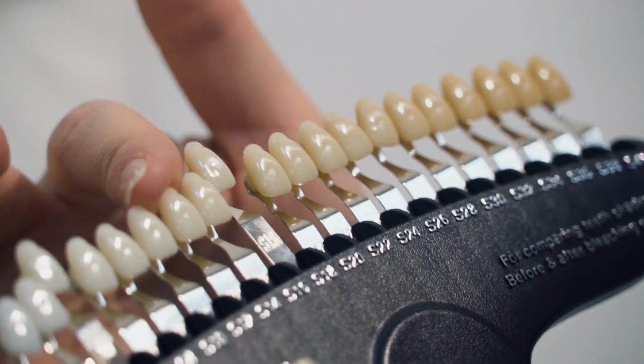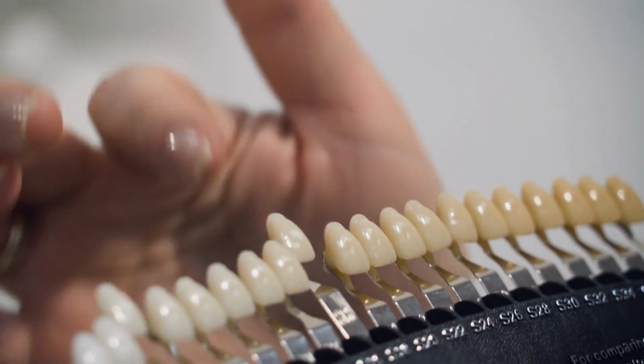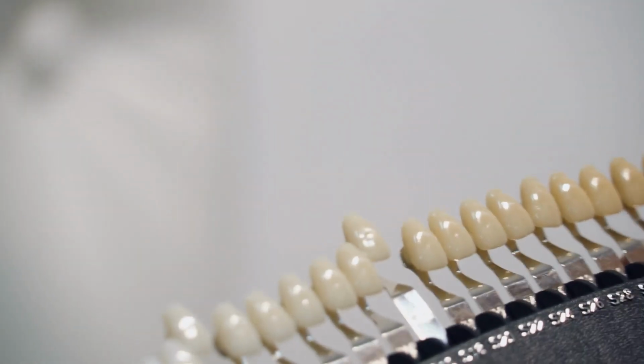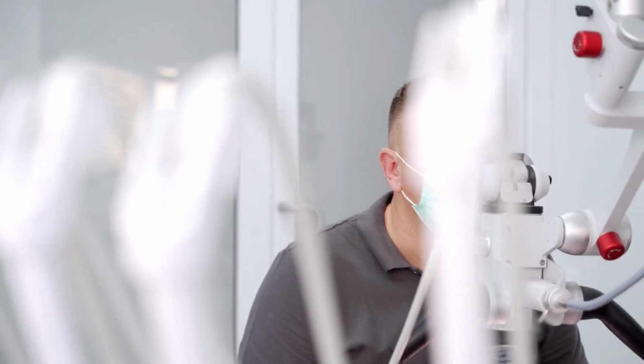So with an in-house lab, we can actually start off with a basic shade, and the technician can walk up to you and match it right there in the mouth, look at it, and then go back and put it in the furnace or basically the oven to solidify that color, harden the ceramic, and bam, it goes right in the mouth. So lots of benefits of this in-house lab combined with digital dentistry, including it's going to reduce your cost, it's going to reduce your time, it's going to give you better results, and it's just going to be a less stressful experience all around.